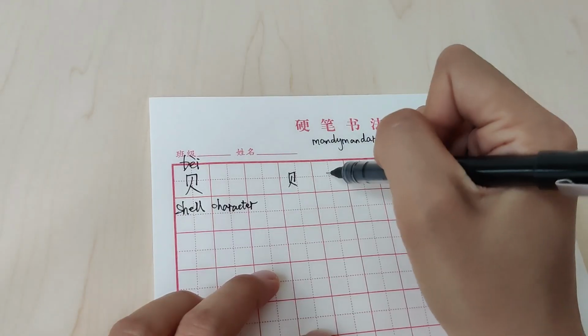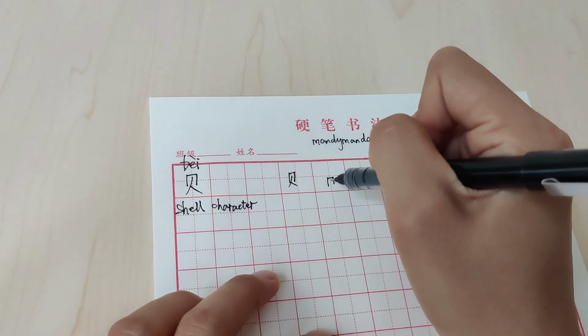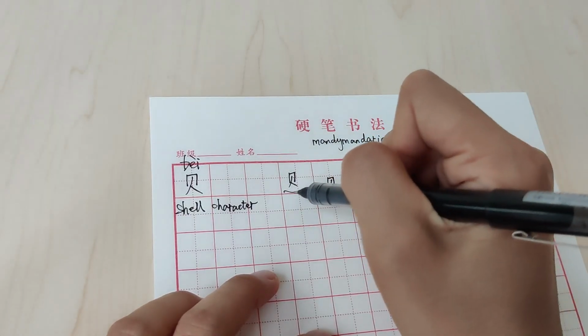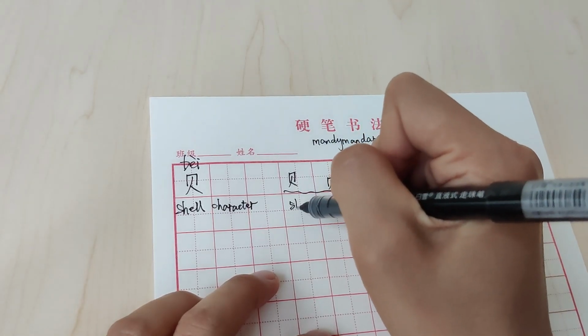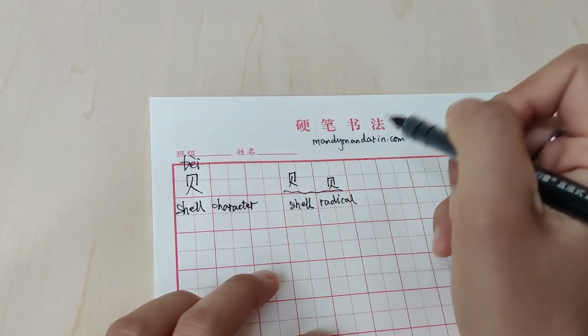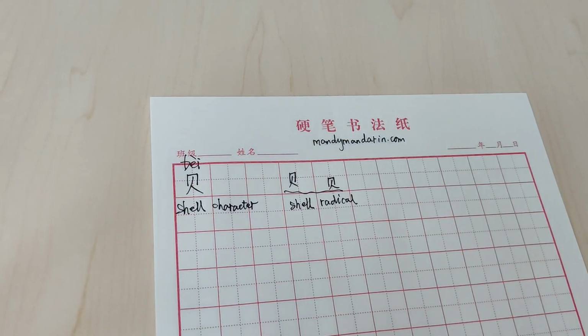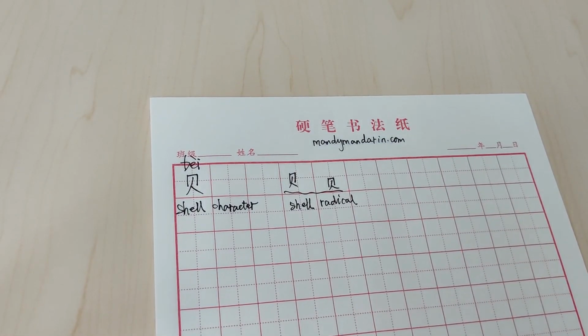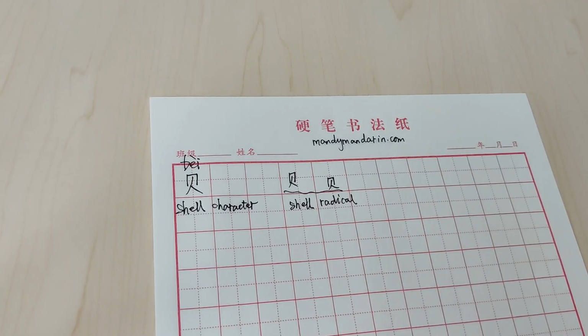And sometimes it could be at the bottom, this way. So they are the shell radical.